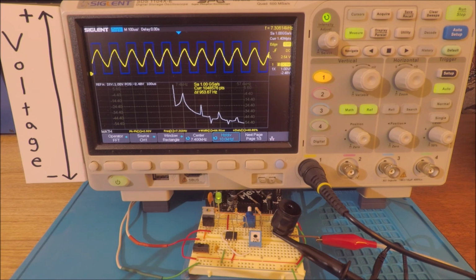So I wanted to share this resonant second order filter application to extract the fundamental of a complex signal, and I hope you've enjoyed it.